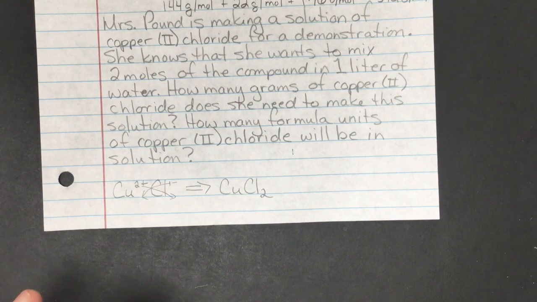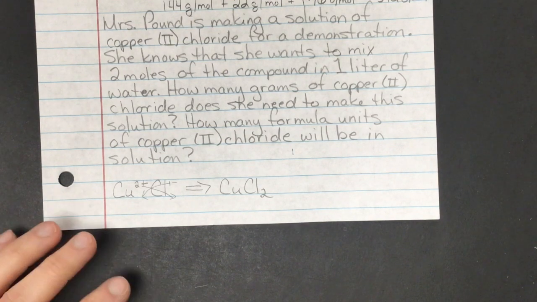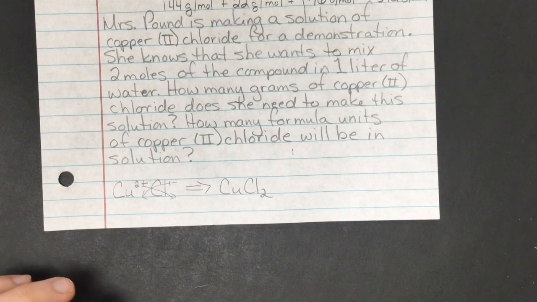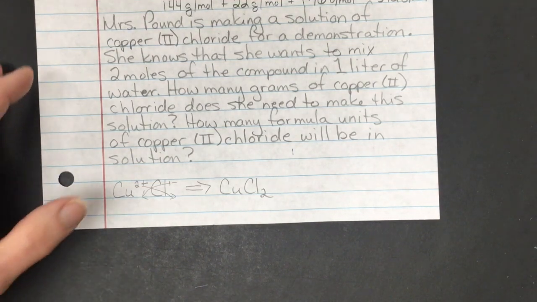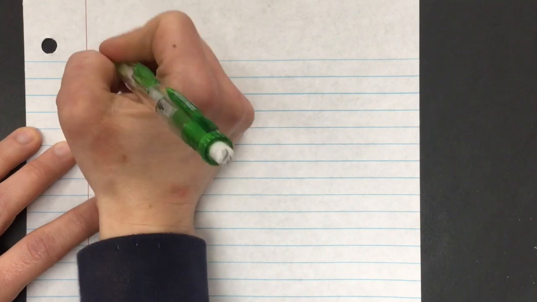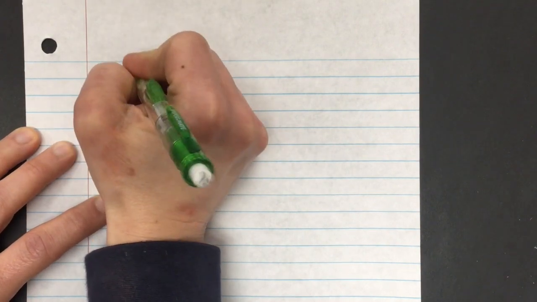Now we use the formula to find the molar mass. And so when I do that, I'm going to switch to a different page here. So to do that, we have CuCl2.